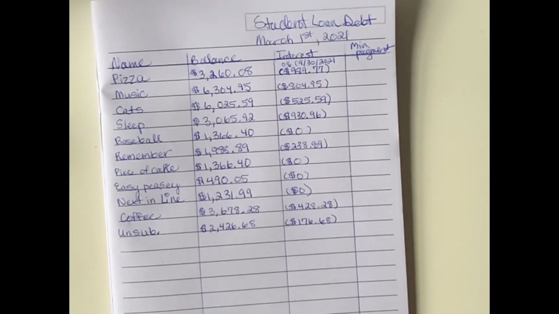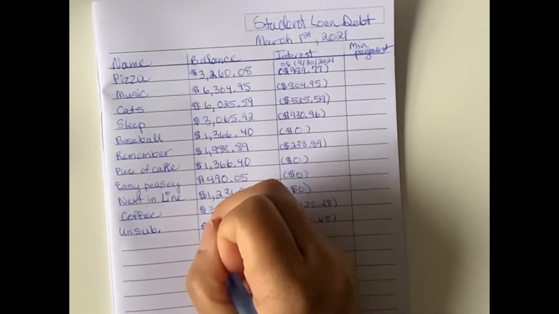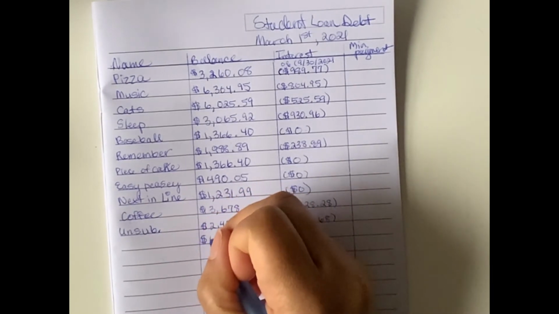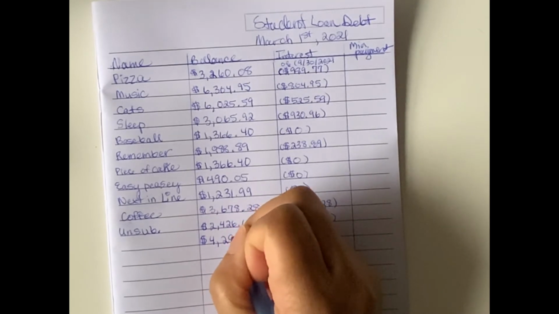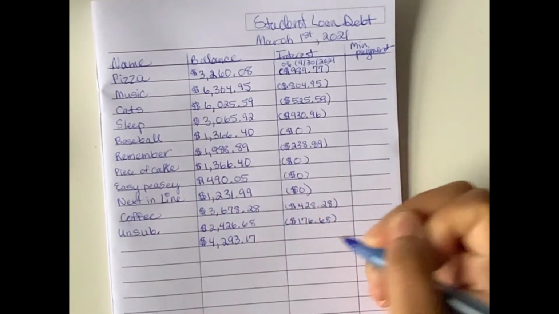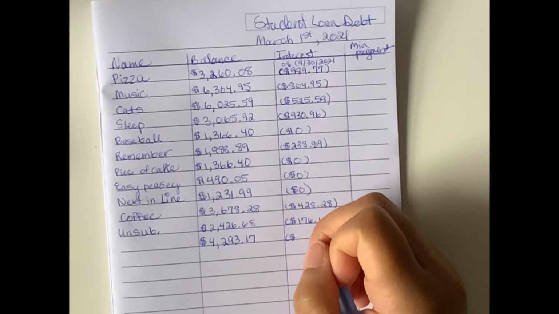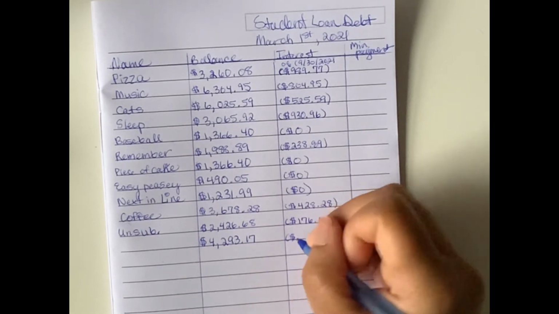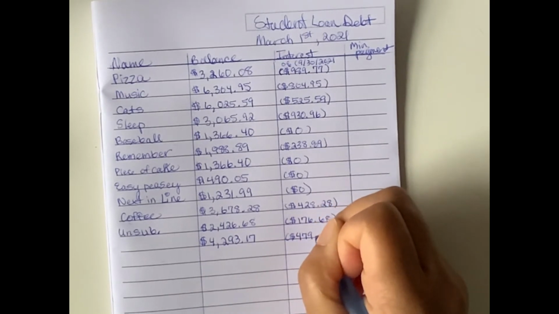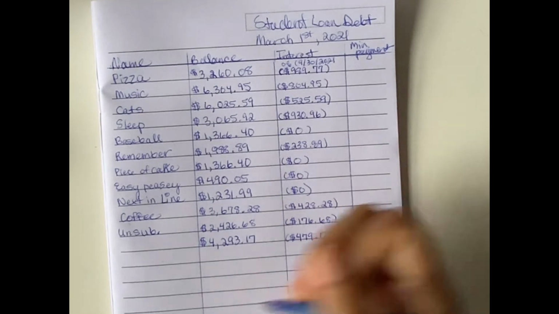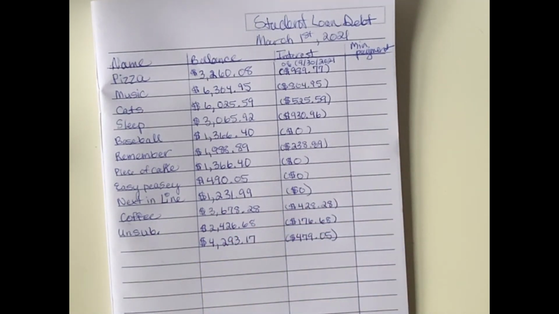Sorry, I'm having a moment here where I'm just looking at the amount that I owe and I'm just like, what? Okay, so this next loan has a balance of $4,293.17. So that includes the unpaid interest amount of, if it would show me, $479.05.